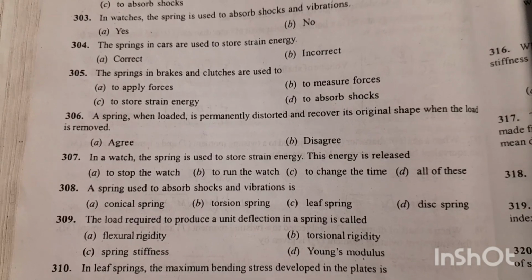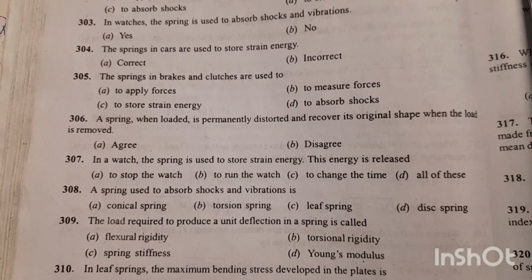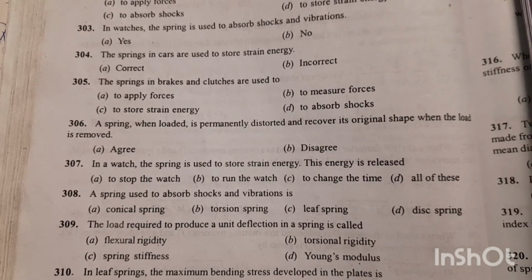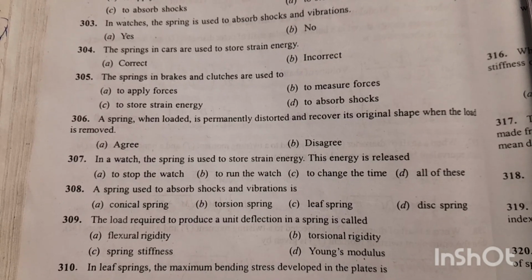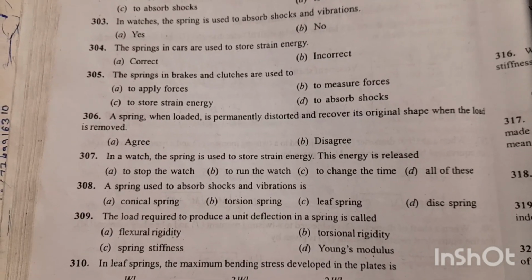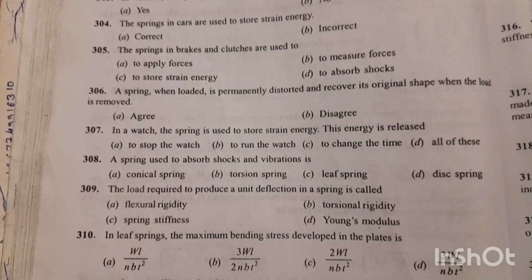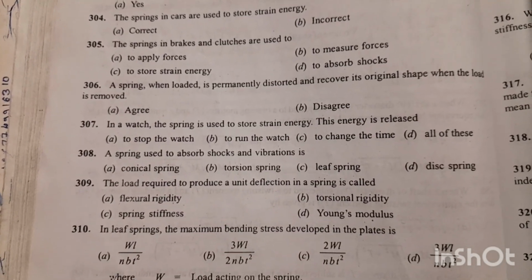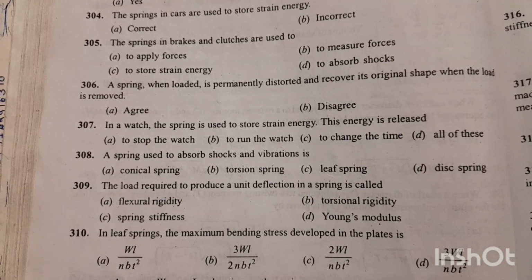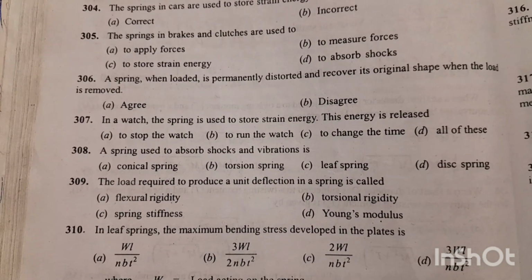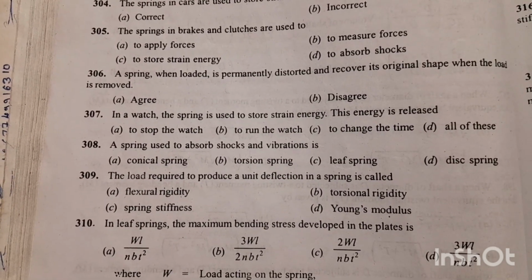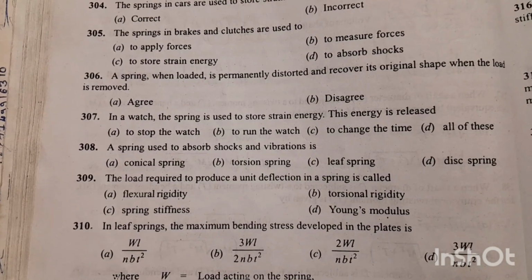Next question 306. A spring when loaded is permanently distorted and recovers its original shape when the load is removed. Option A is the right answer, agree. Next question 307. In a watch, the spring is used to store strain energy. This energy is released. Option B is the right answer, to run the watch.